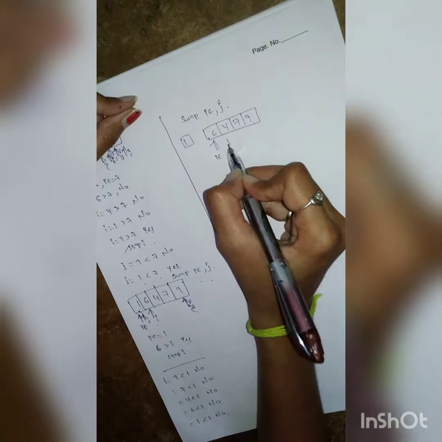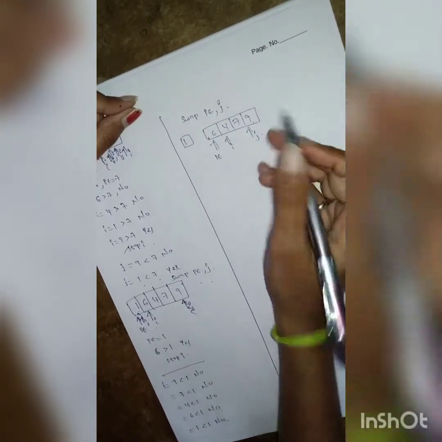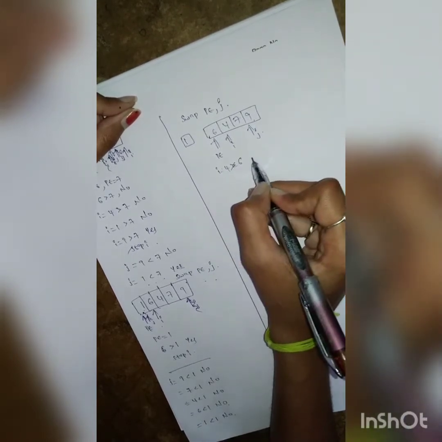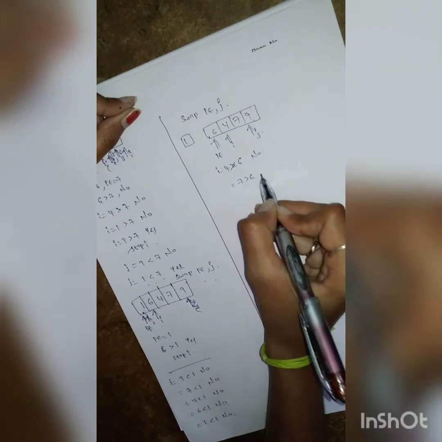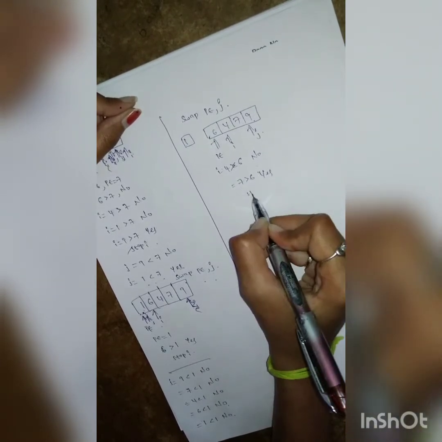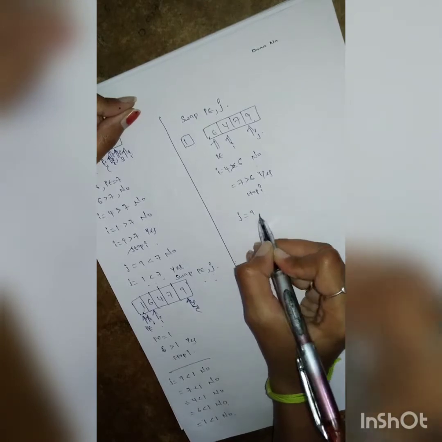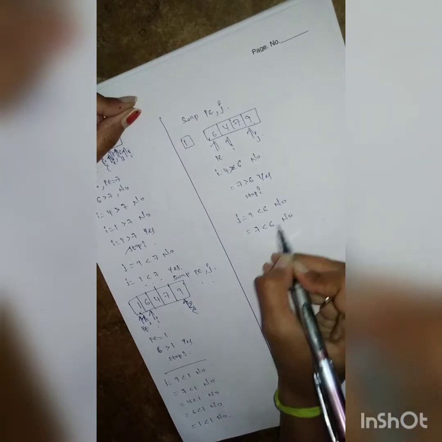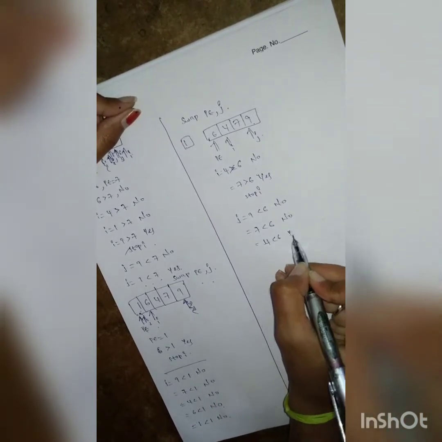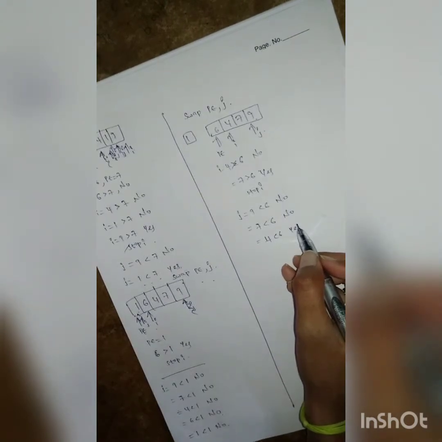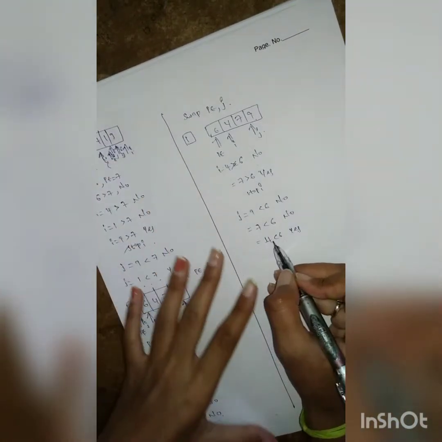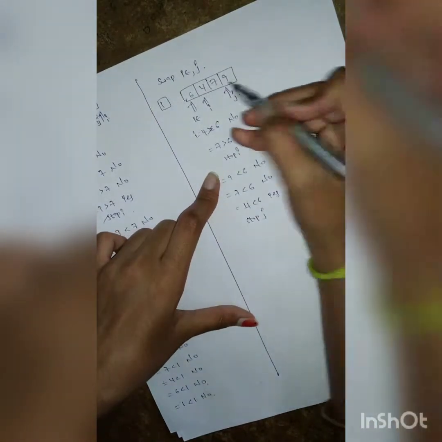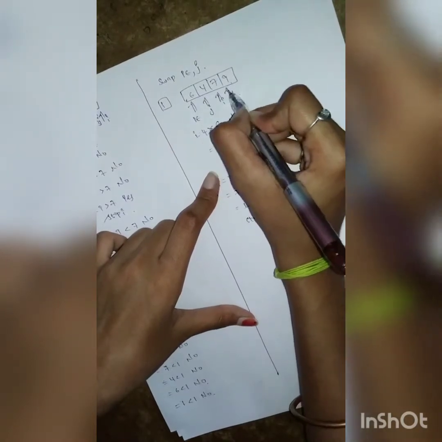Take it as pivot element, I, J, start from the beginning. I equal to 4, is it greater than 6? No. I equal to 7 greater than 6? Yes. So stop I. Now J equal to 9 less than 6? No. J equal to 7 less than 6? No. Now J equal to 4 less than 6? Yes. So stop J.